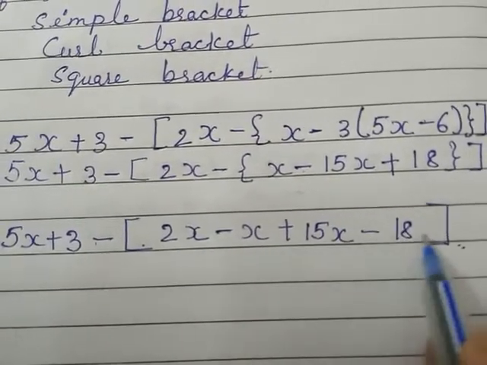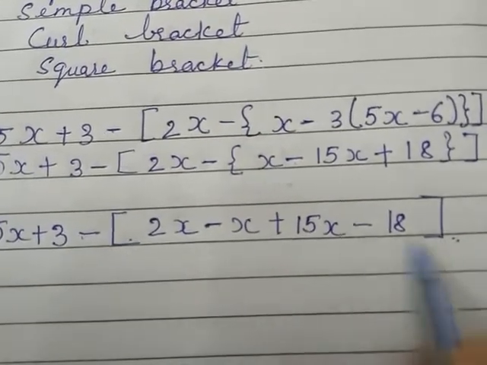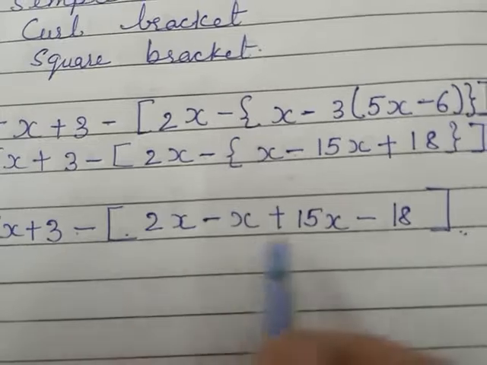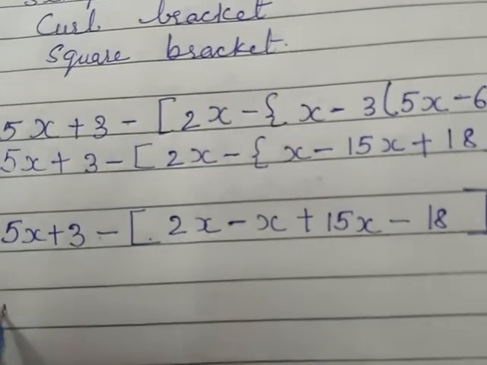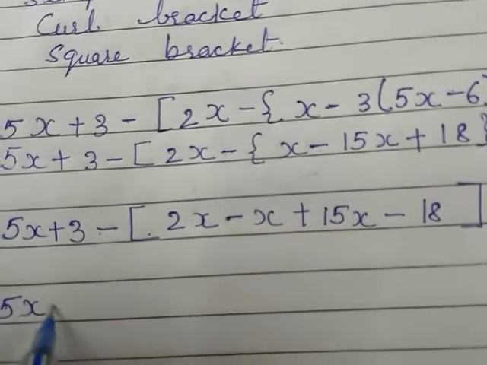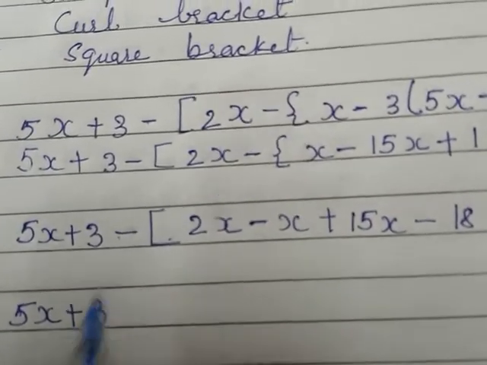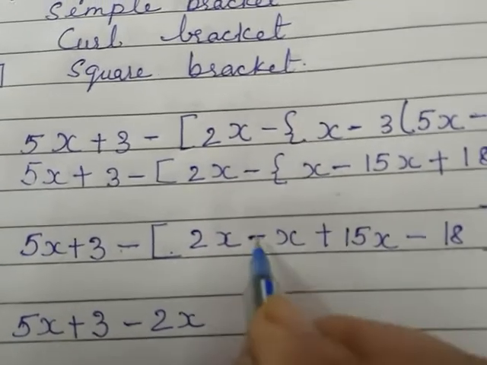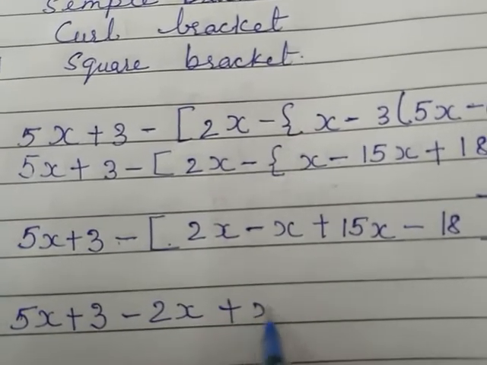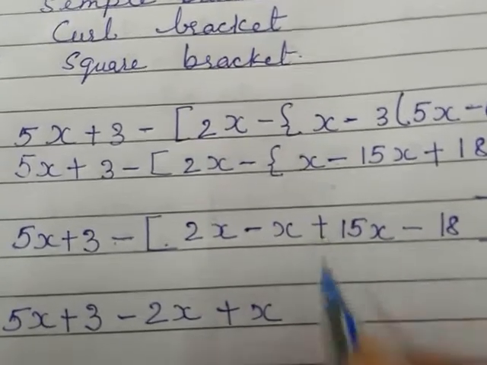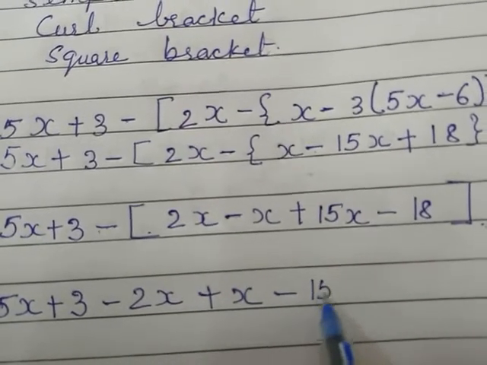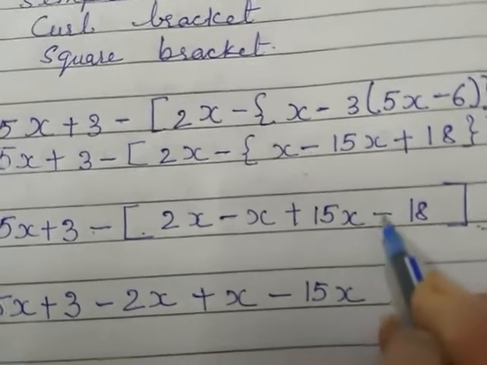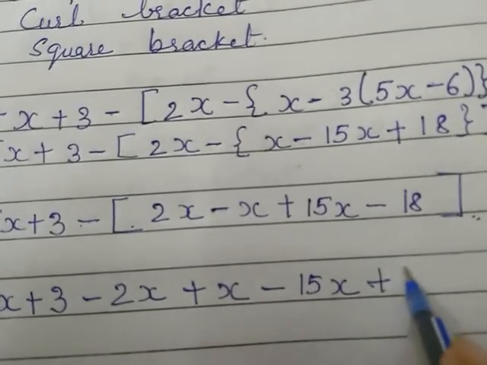So again, while removing the bracket, we will change the sign of each term. So here, see, 5x plus 3. Now this is minus 2x. This is minus x, it will become plus x. This is plus 15, it will become minus 15x. And this is minus, so it will become plus 18.